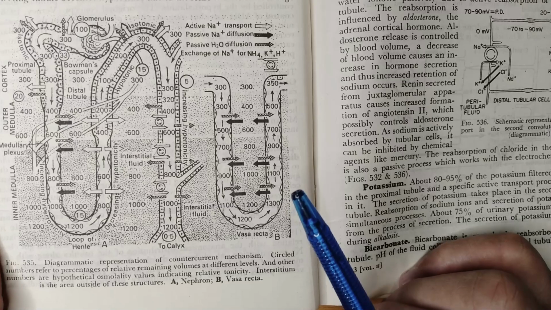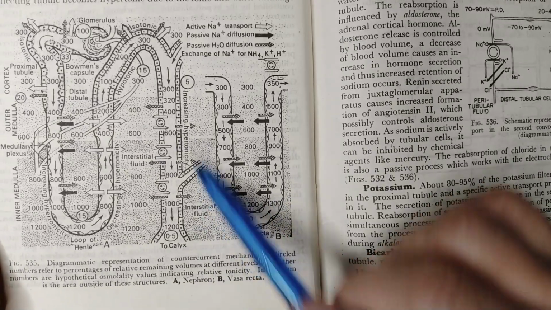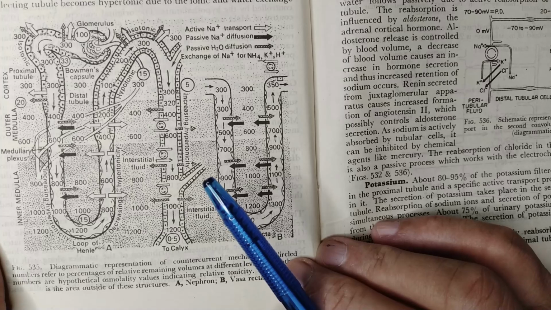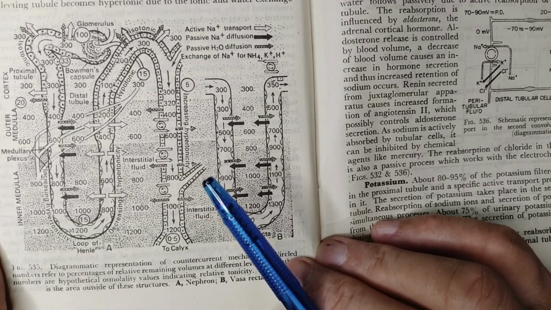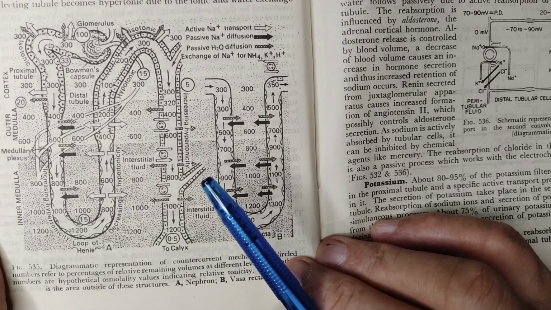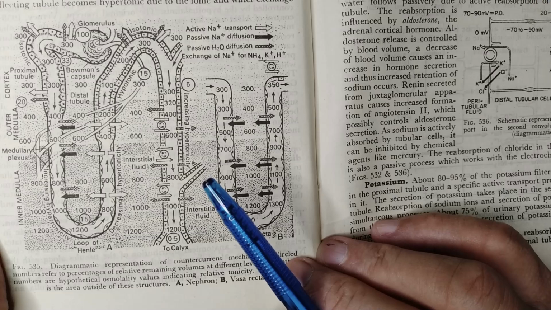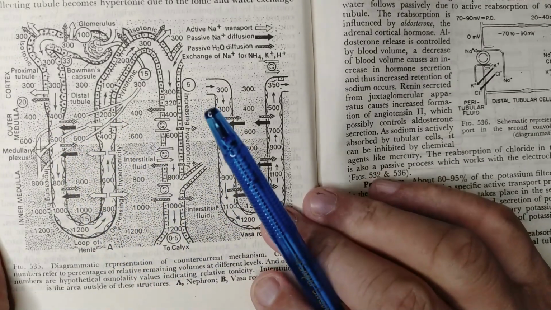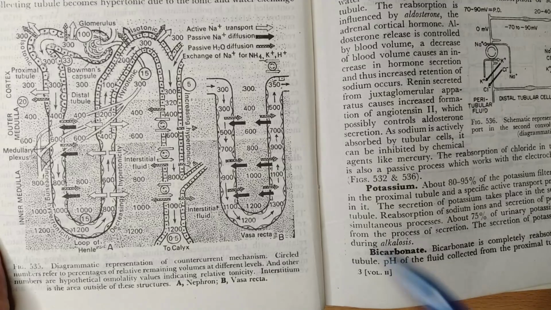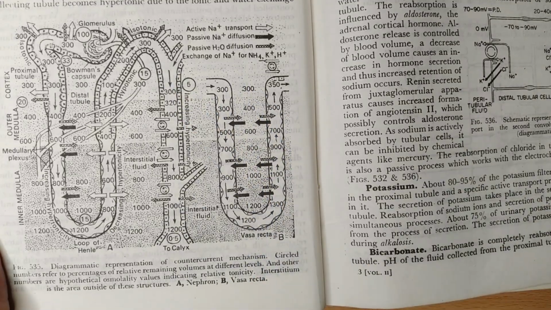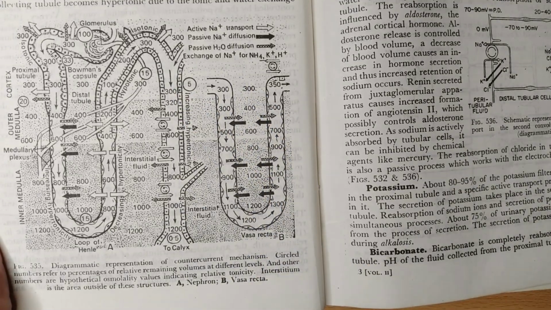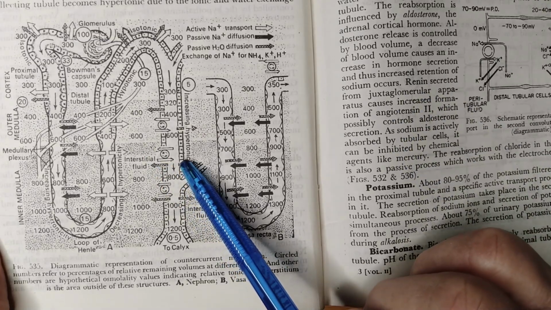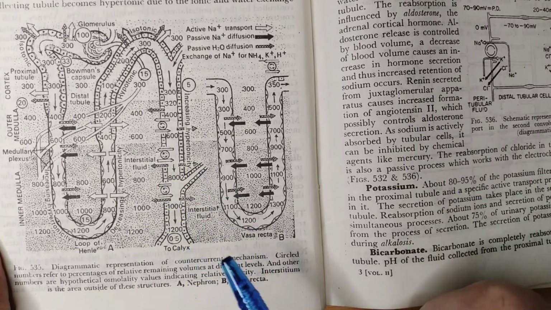Now, this hypertonic fluid enters into the ascending limb of loop of Henle and gradually becomes hypotonic due to active reabsorption of sodium from tubule to the surrounding tissue and also due to impermeability of ascending limb of the loop of Henle to water. This hypotonic fluid enters into the distal tubule, where antidiuretic hormone increases the permeability to water, resulting in again an isotonic state.